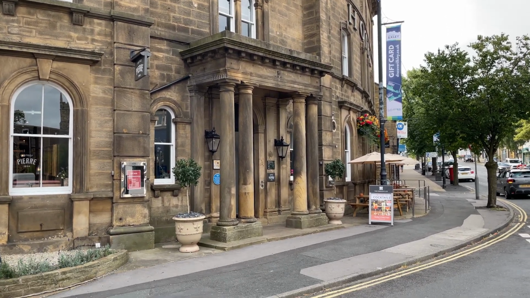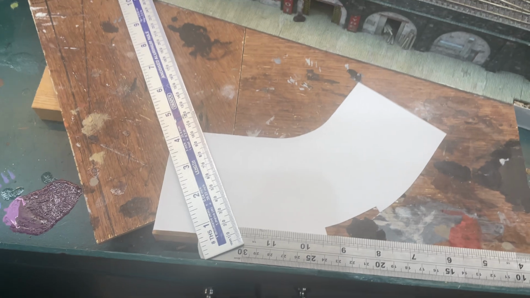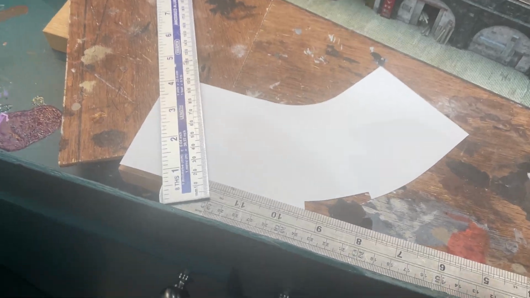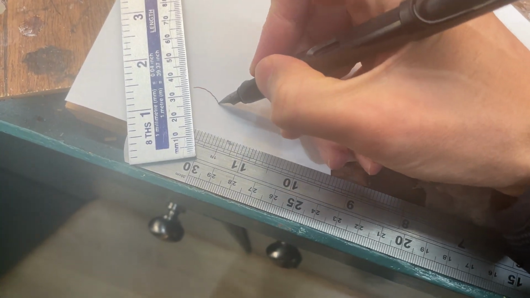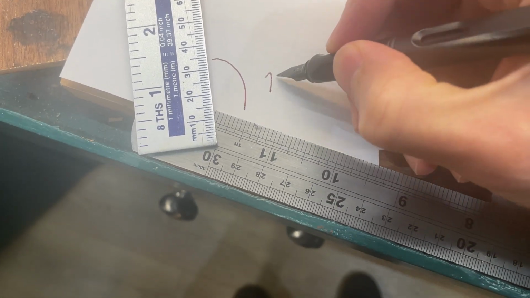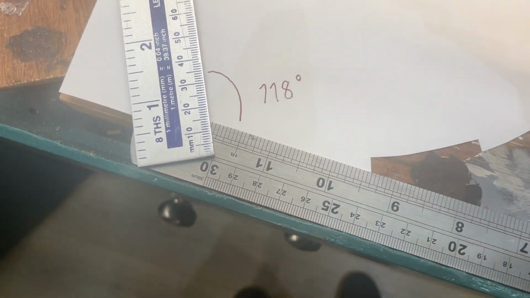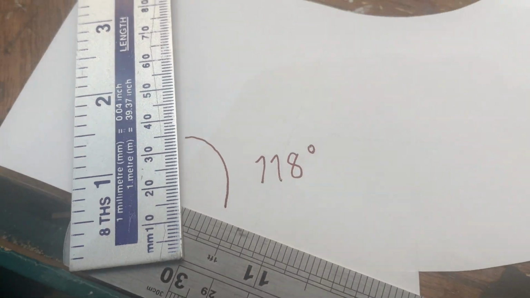So that's Ilkley, but what about Chandwell? I used a couple of rulers to represent High Street and Station Road. Using a protractor, I measured this angle here as 118 degrees. This is the amount of curvature I need to add to the hotel.